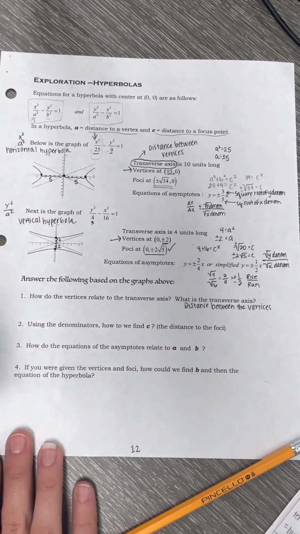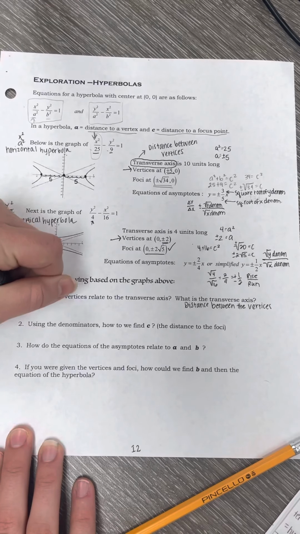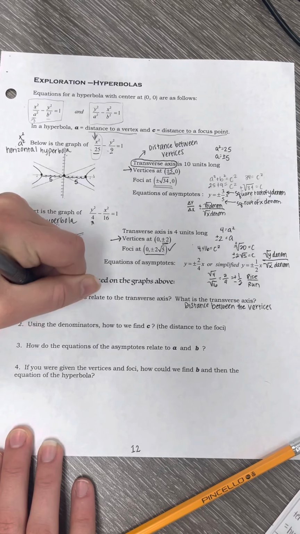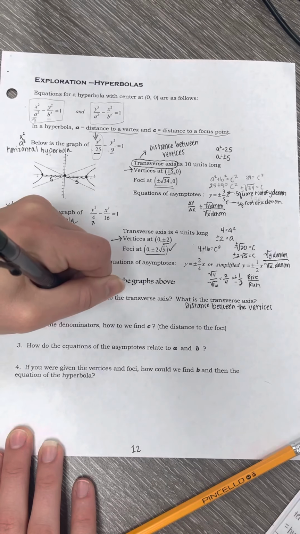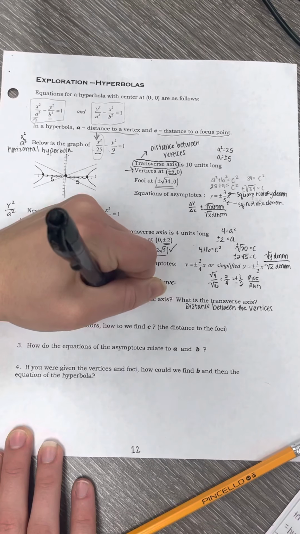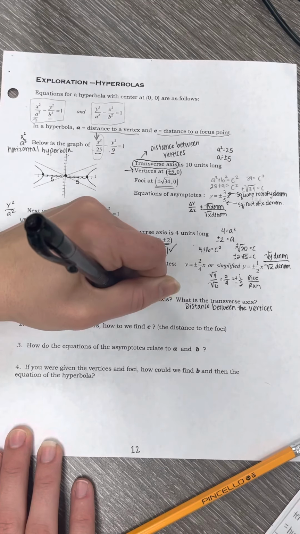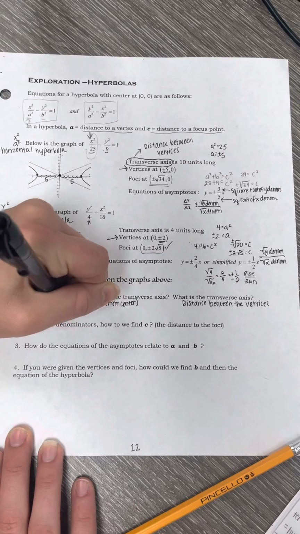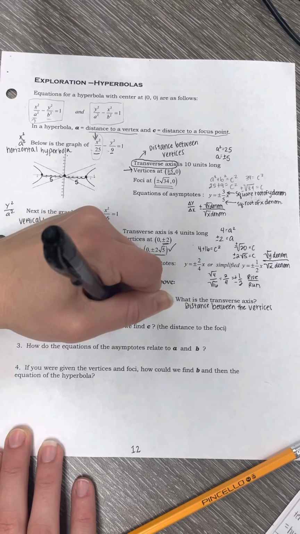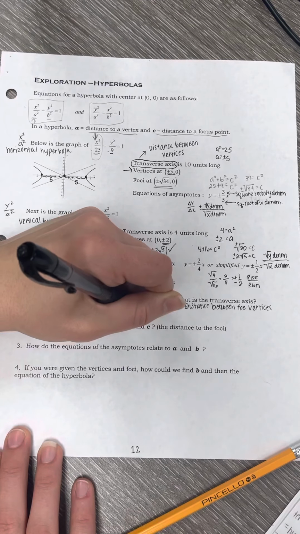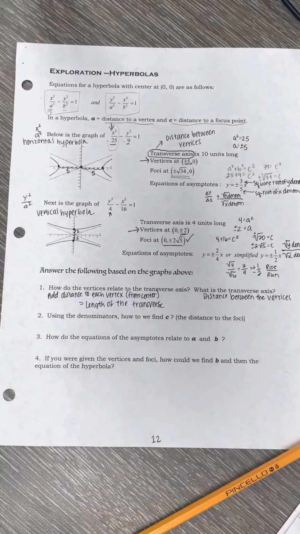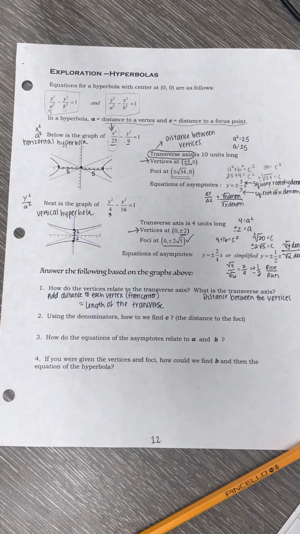How do the vertices relate to the transverse axis? If we add the distance to each vertex from the center, it equals the length of the transverse axis. And there's a couple different ways to word that, but that's just the most black and white way to say it, in my opinion. All right, using the denominators, how do we find c?